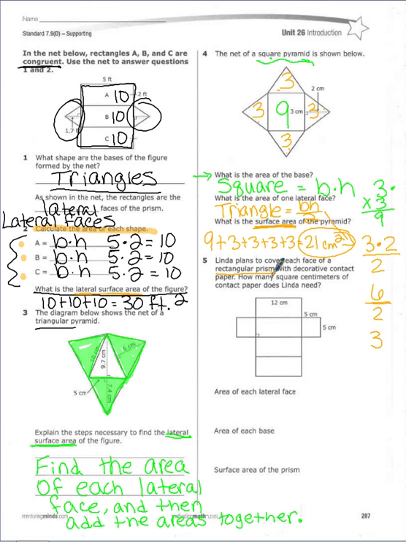And prisms' bases are the little wings that are out here flying around. With decorative contact paper, so she's going to cover all of these shapes with some paper that's going to stick to them. How many square centimeters of contact paper does Linda need? So, since it's talking about square centimeters, square units, that tells you that you're finding the area. So basically all this is still finding the area of a composite figure like we did before spring break.